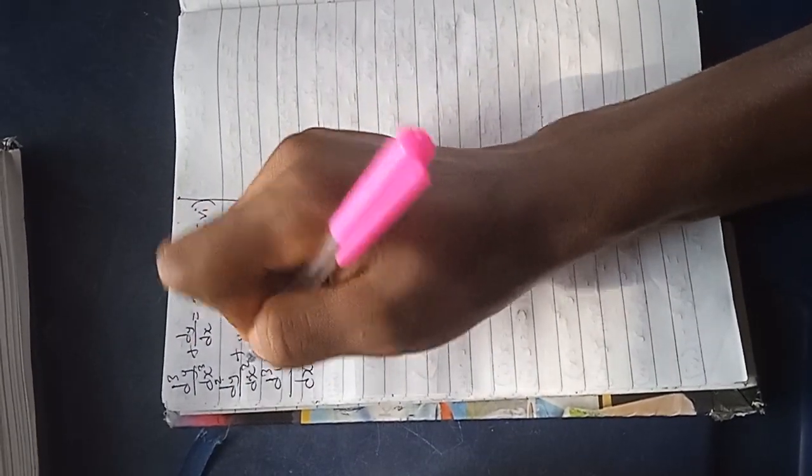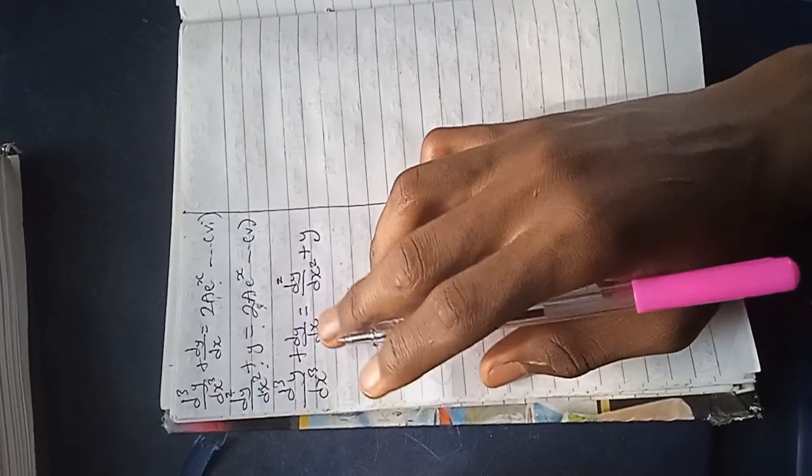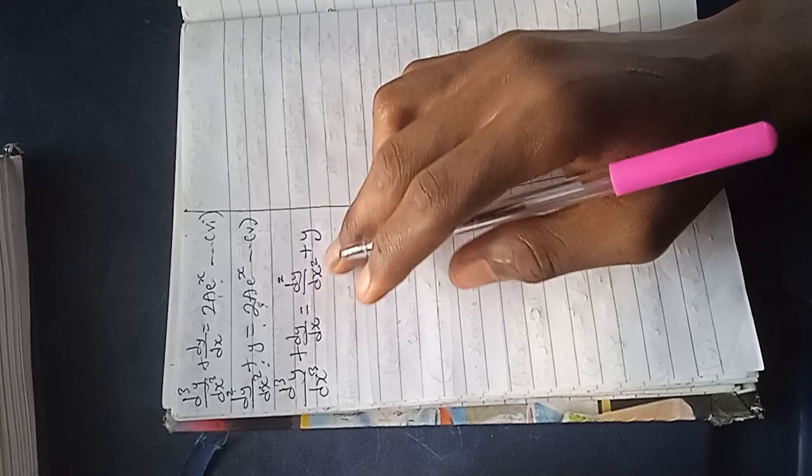This is d squared y over dx squared. So d cubed y over dx cubed plus dy over dx is equal to d squared y over dx squared plus y.